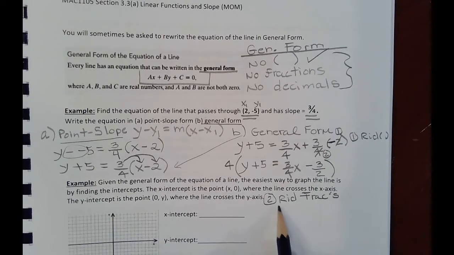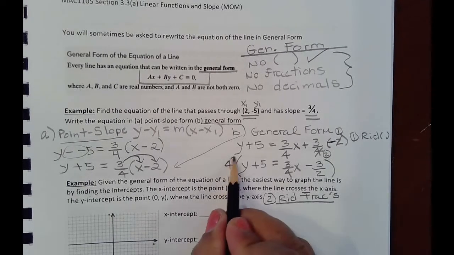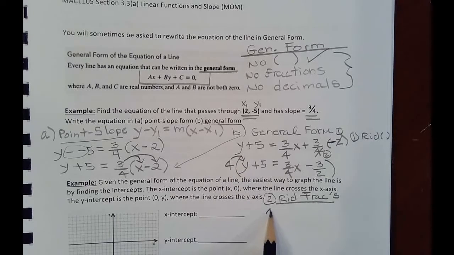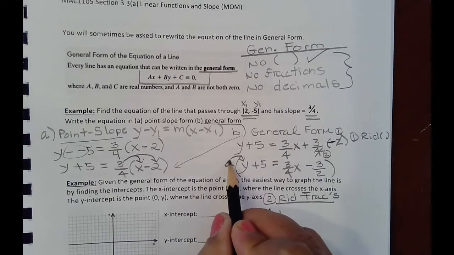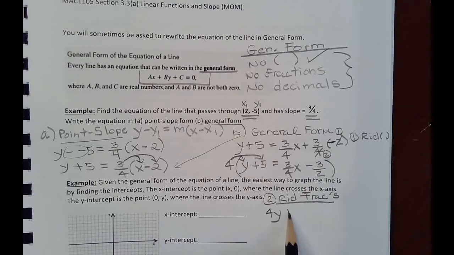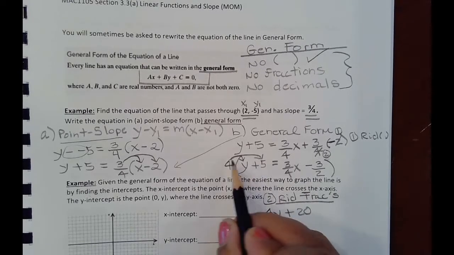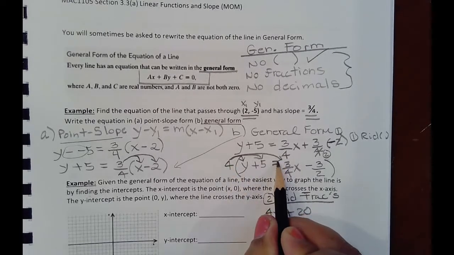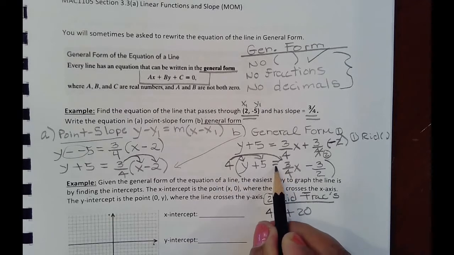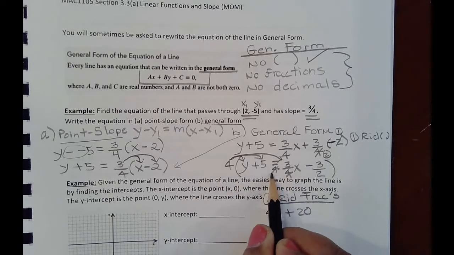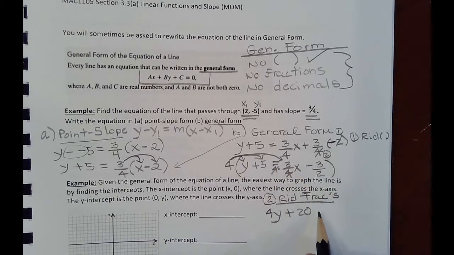Okay, so here we go. All the fractions are going to go away. It's going to be 4 times y, 4y. 4 times 5, 20. 4 times 3/4, just imagine that 4 right in front of here. This would cancel with this, leaving you with 3x on the right-hand side.